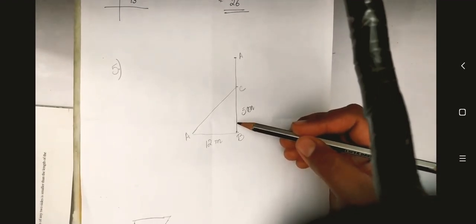Here we have a right angled triangle ABC, where one leg is 5 meters, the other leg is 12 meters, and we have to find the length of AC. Simple. Here we have to use the theorem, which states AC square is equal to BC square plus AB square.